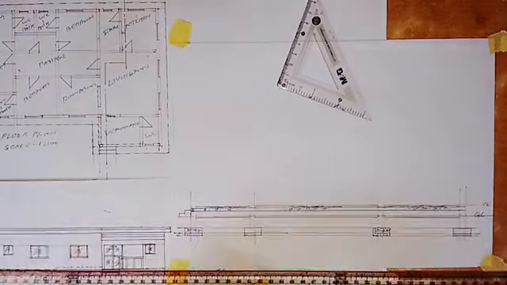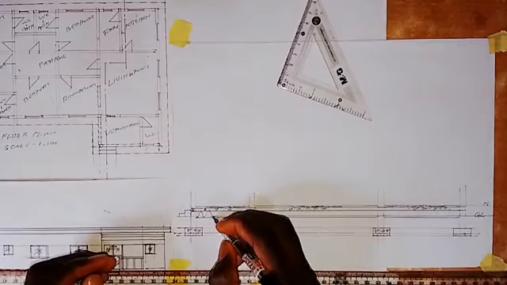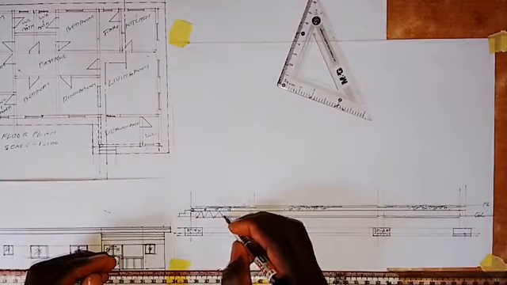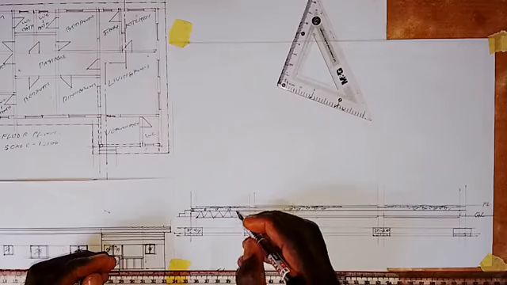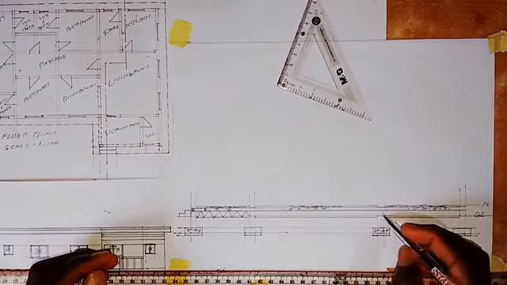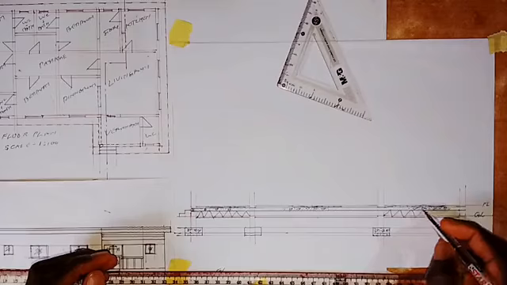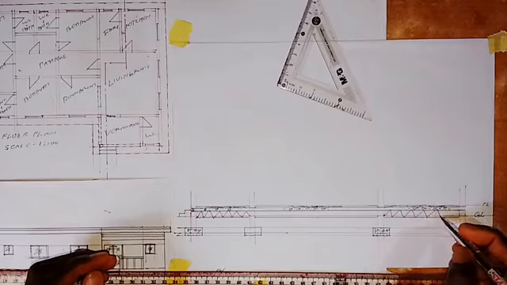Then we need to show the symbol for hard core here. Just draw like this. This is the hard core. I can just put it here like this, I don't have to do it for everything. This is the hard core as we see it here.